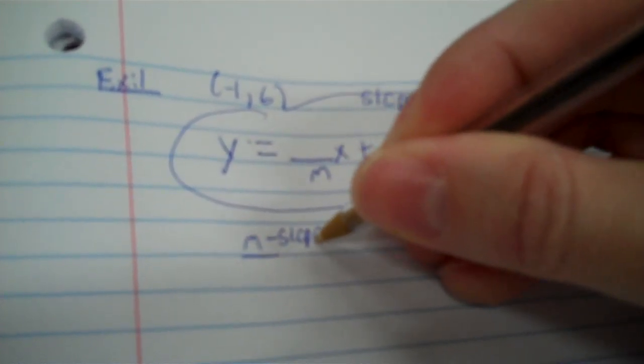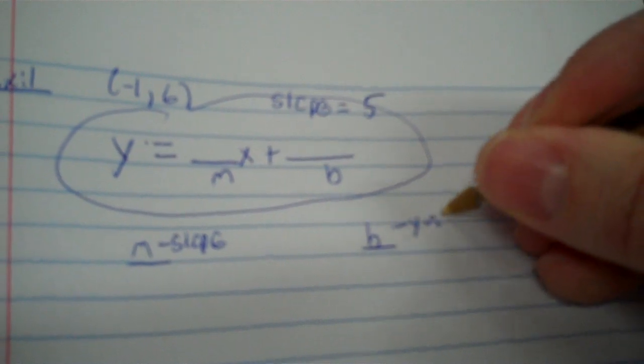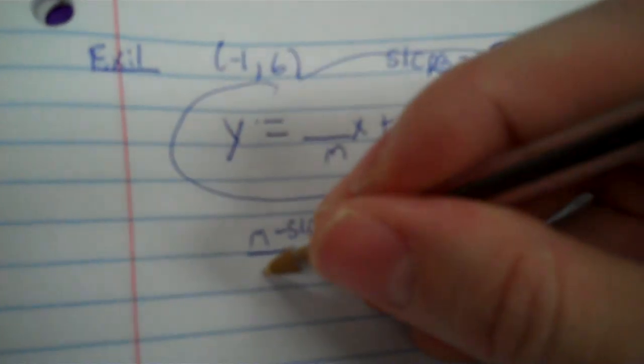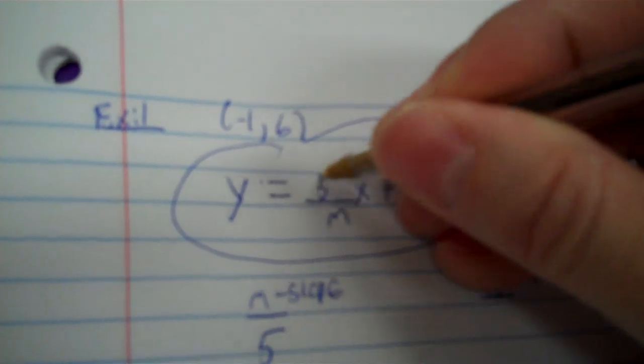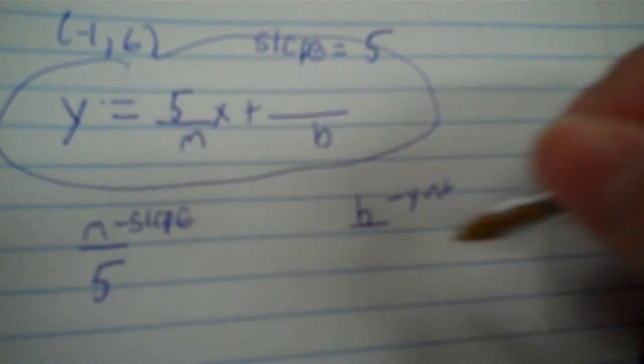Write m, write b. Remember what these stand for. M stands for the slope. B stands for the y-intercept. Now my slope, they tell us, is 5, okay? And you don't need to put a 1 under it because you don't have to graph it. You can just go ahead and put 5. Well, that's easy enough. B is a little bit more complicated. You have to always write this next thing I'm going to write on every problem.